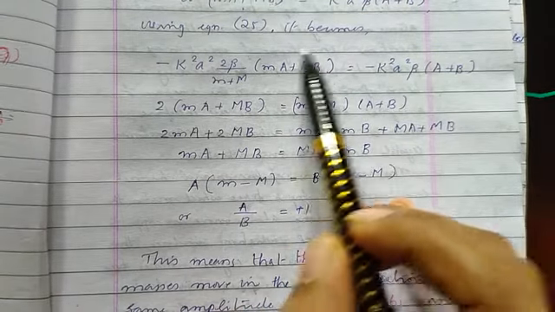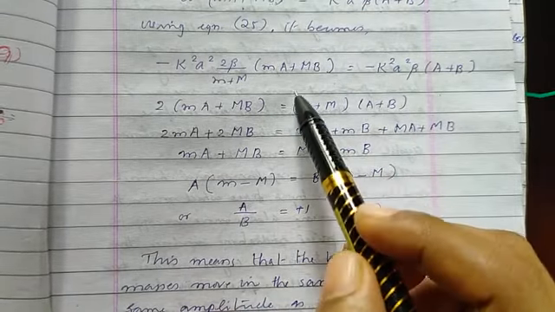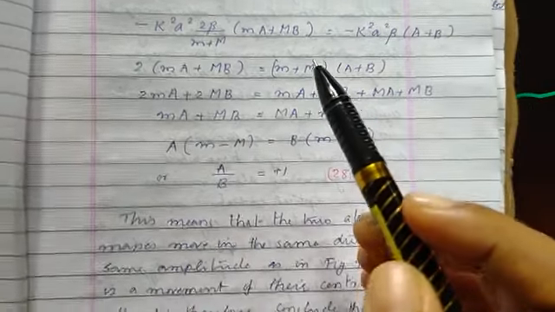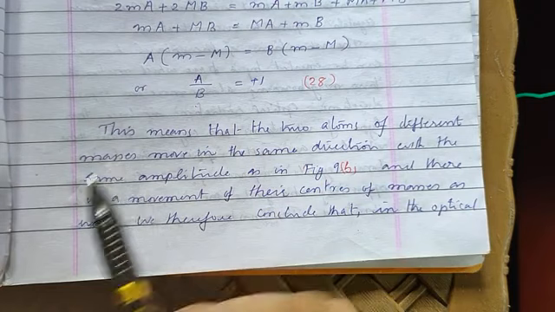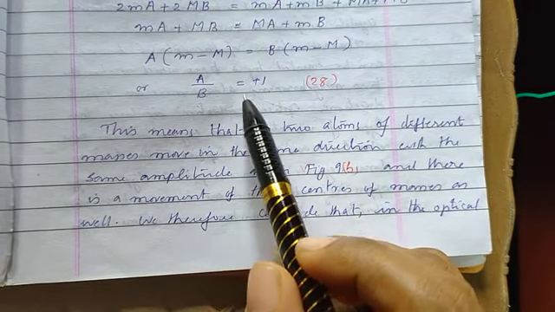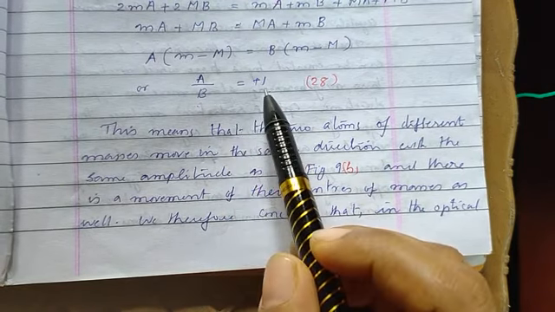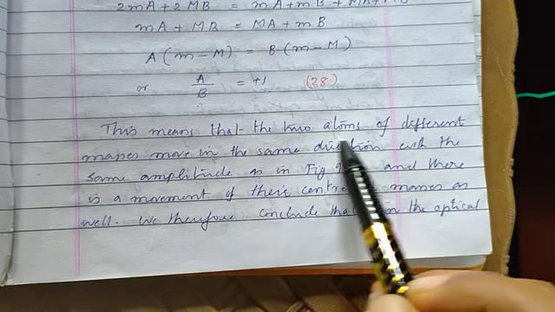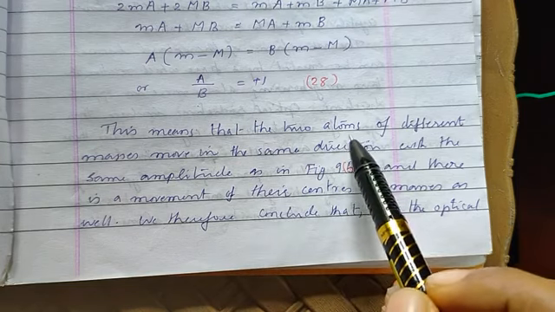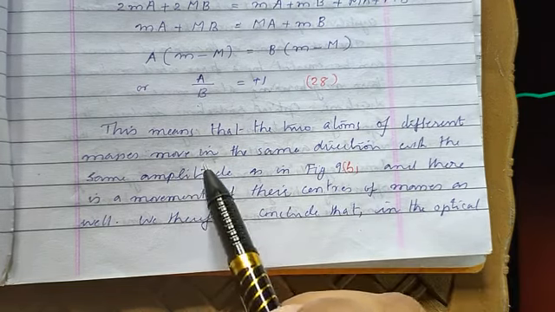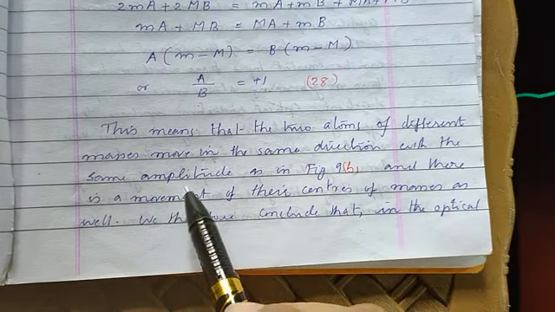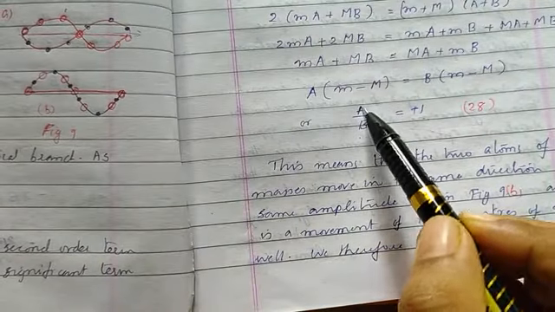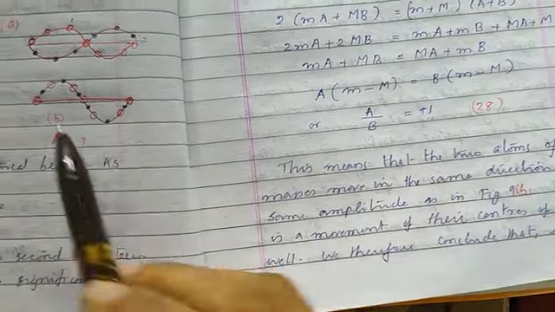It will become in this form, and by solving this in steps, it will lead to A by B is equal to plus 1. So we got a relation A by B is equal to plus 1. This means that the two atoms of different masses move in the same direction with the same amplitude, as in figure B.